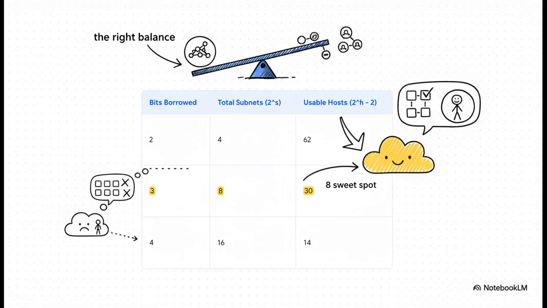Just look at this table. If we only borrow 2 bits, we get 4 subnets, but we needed 6. So nope, that won't work. What if we borrow 4 bits? Well, now we have plenty of subnets, but we can only have 14 computers in each one, and we need 30, so that's out. But look at that middle row. 3 bits. That's the magic number. It gives us 8 subnets, more than enough, and it leaves us with 30 usable spots for devices. Why 30 and not 32? Because in every subnet you always lose 2 addresses, one for the network ID itself and one for the broadcast. So 30 is what we have left.